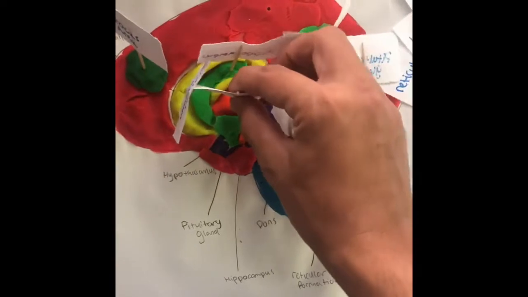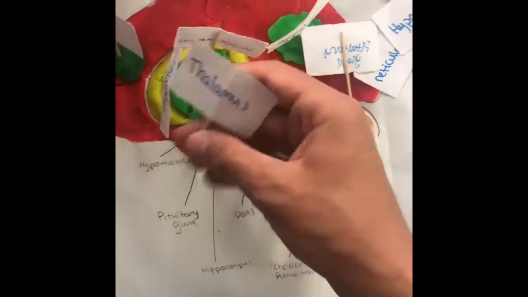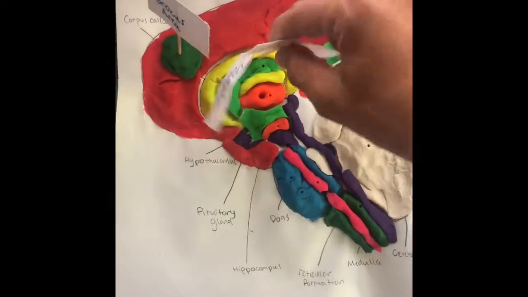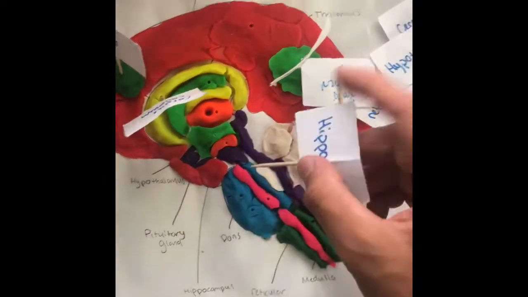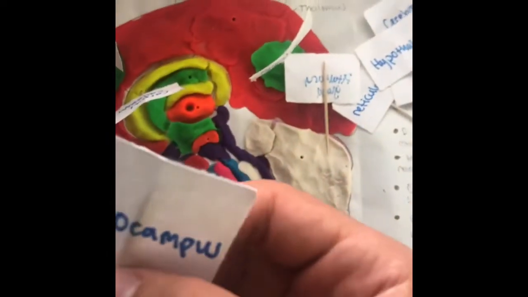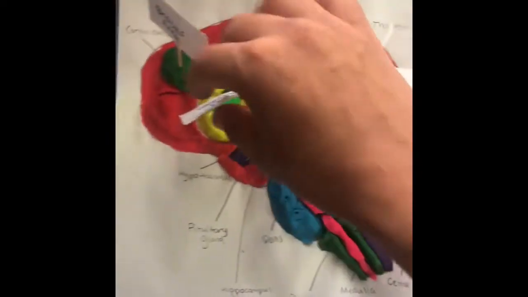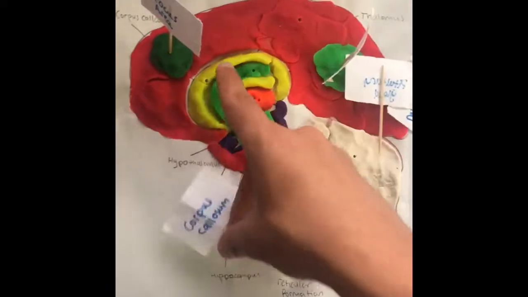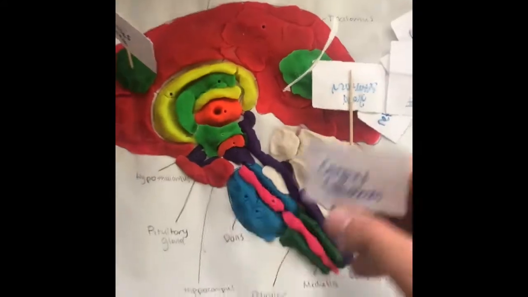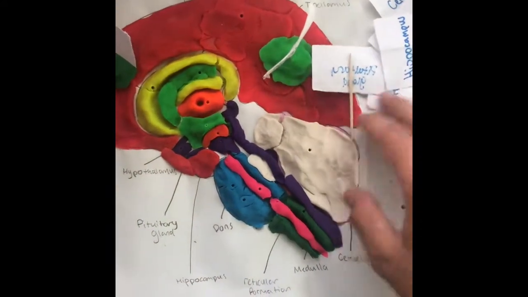This is the thalamus, and the thalamus role is to regulate consciousness, sleep, and alertness. The hippocampus plays an important role in spatial navigation. Over here is the corpus callosum, and the corpus callosum allows communication between the two hemispheres of the brain.